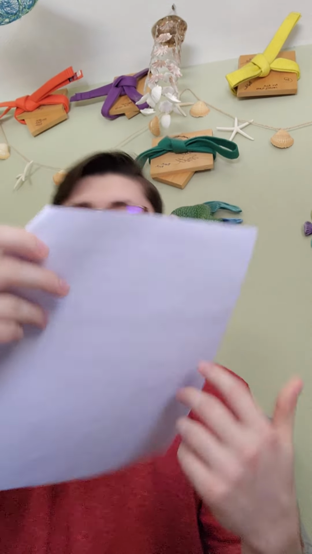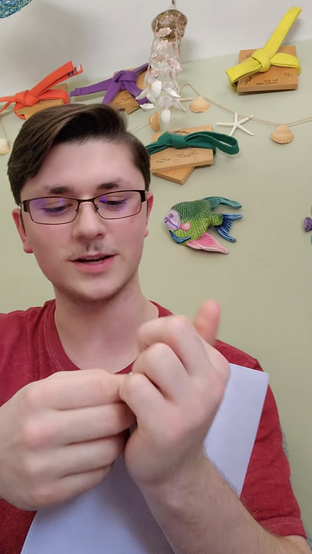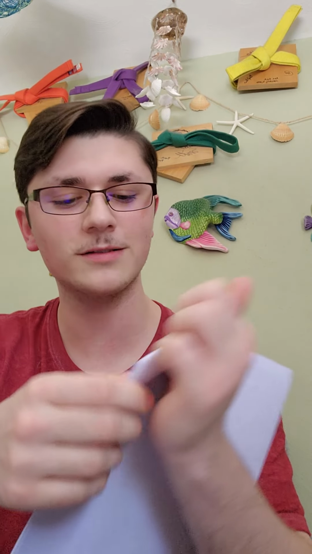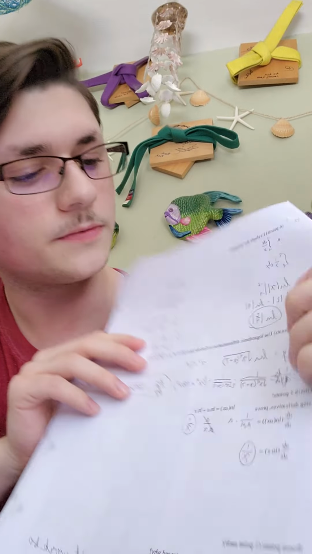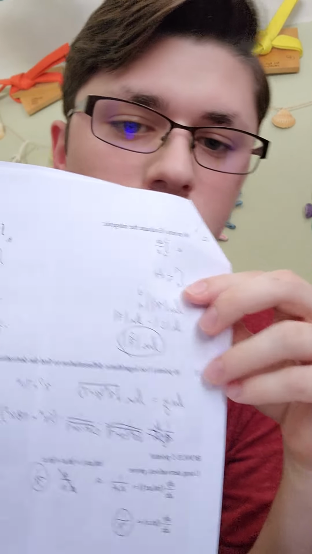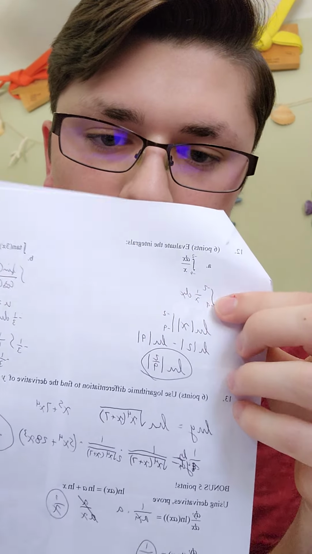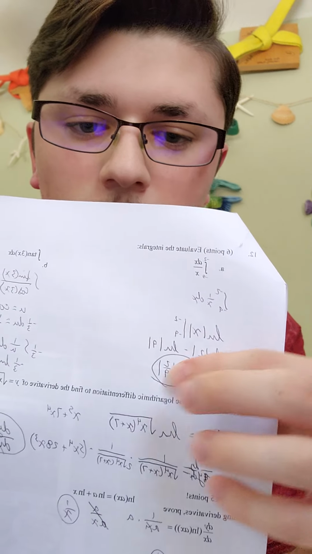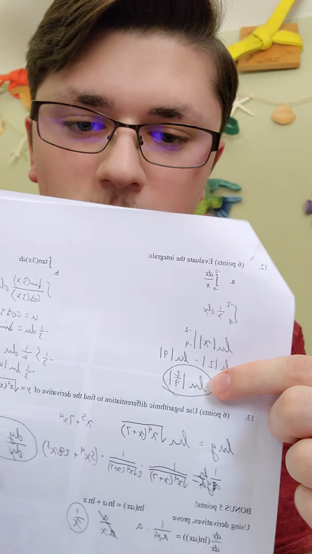On to the last page. This one, boy did I like this one. I liked this page. I started with this one, and boy am I glad I did. So, logarithms, derivatives of logarithms. That one was nice and fun, and I basically just combined the two at the bottom to just make sure.